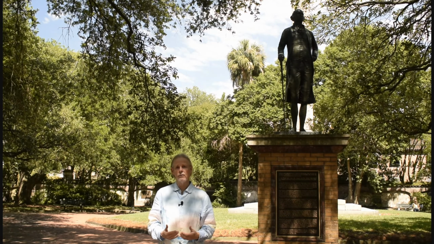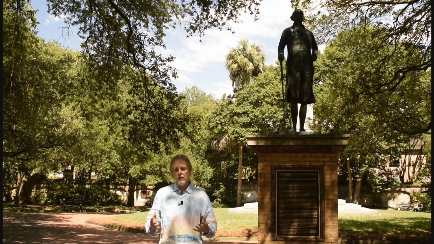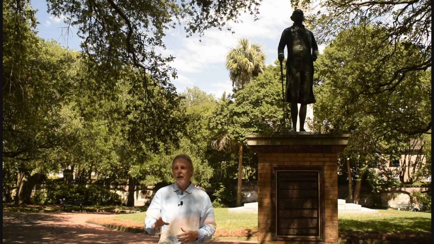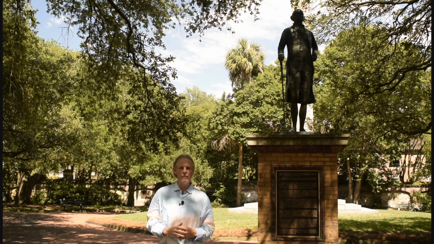So the local council decided they would have a portrait painted of George and have him stationed by his horse in a regal uniform. And in the backdrop of that portrait would be the skyline of Charleston, as it would look if you were coming in by ship.